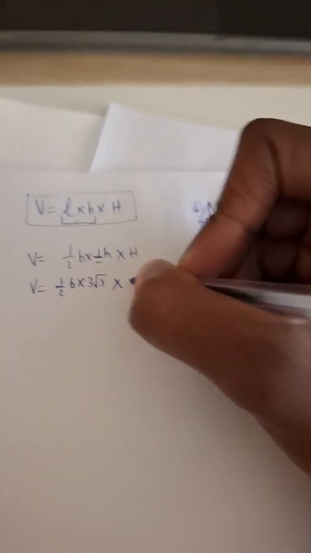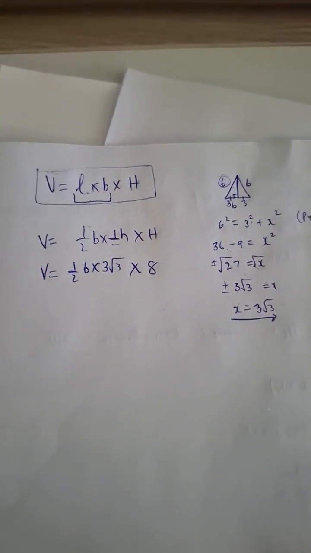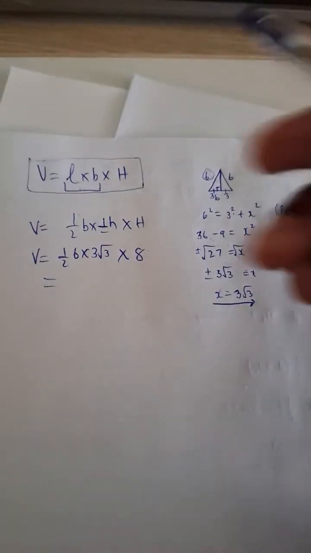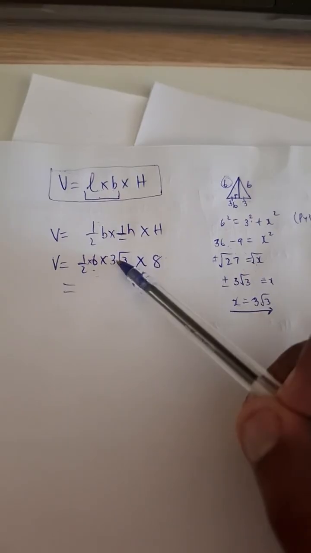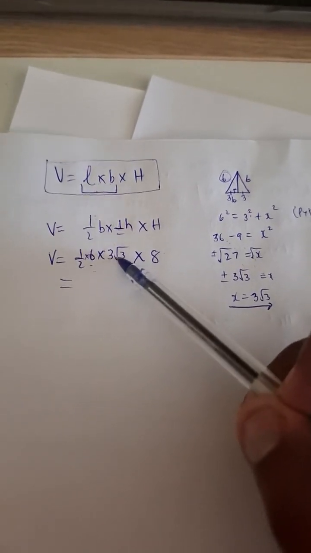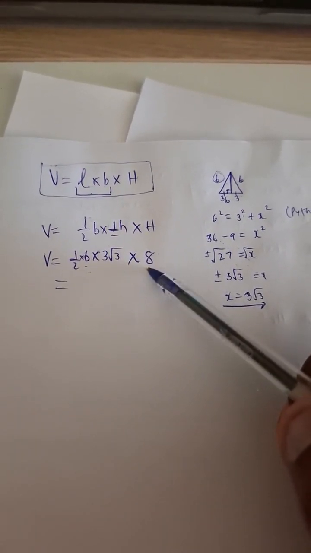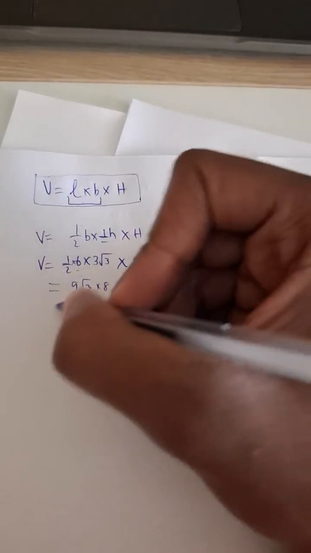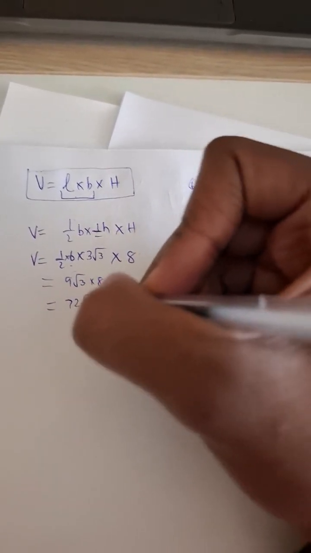Then the h there is 8. Okay, yeah, because that's the height of the three-dimensional shape. Then we can solve that. Half times the 6 is 3. 3 times this 3 is 9. 9 root 3 times 8. Okay, I have 72 root 3.